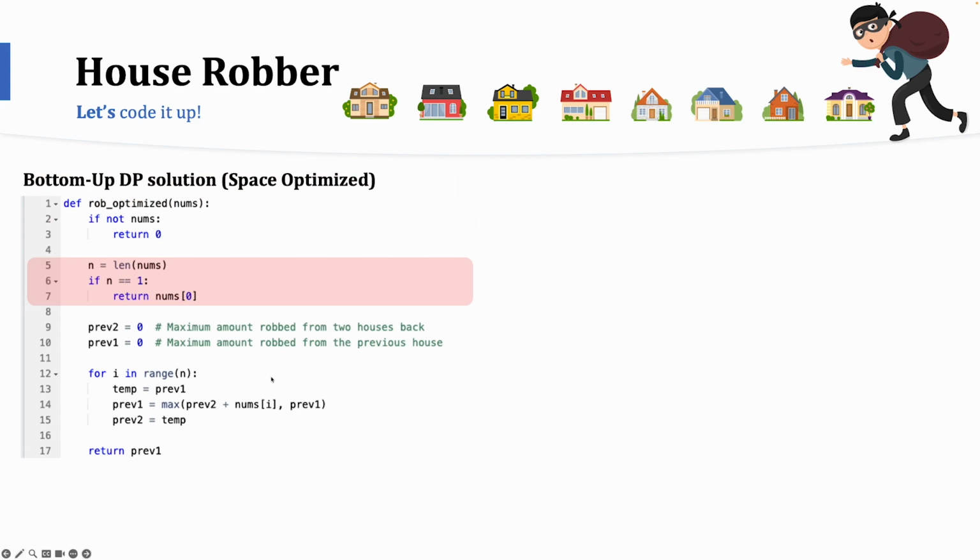And then in all other cases, I'm going to define previous two, the maximum amount robbed from two houses back and backward, right? And then previous one, the maximum amount that can be robbed from the previous house and every other house before that. So what's happening here is we're starting from the first house, so we're building this bottom up, so there is no recursive call, and we will be able to find all the optimal answers to every single problem and sub-problem here, right?